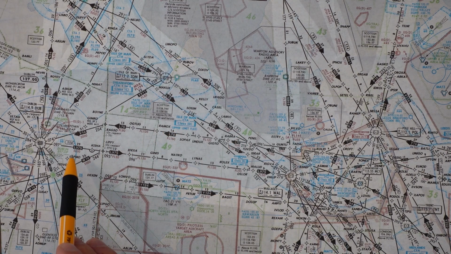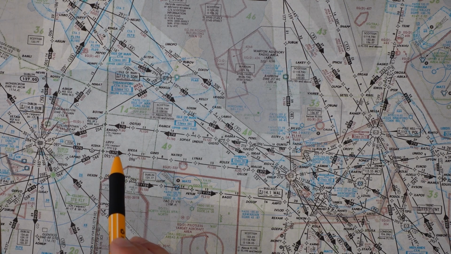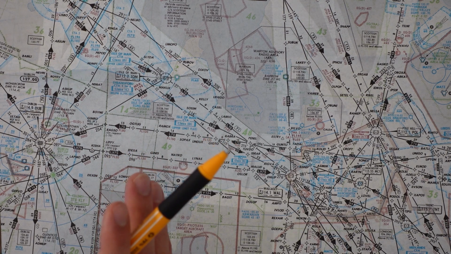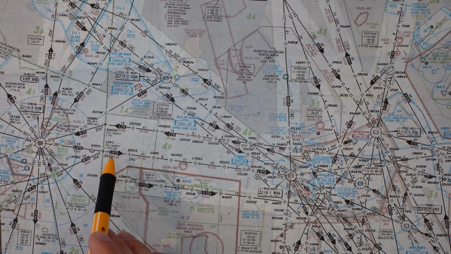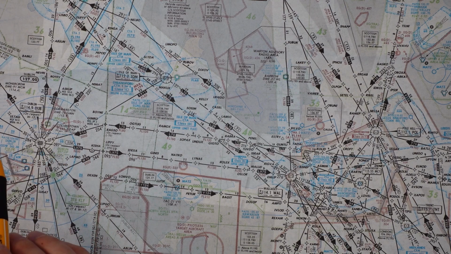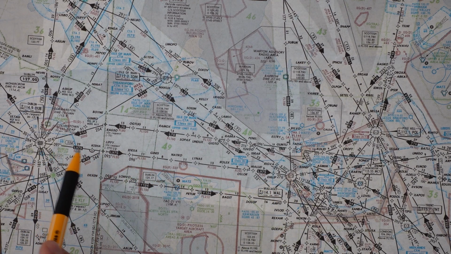So after that 5,000 point, we've got the Lima 975, but this time with a little arrow. This just means that this is a unidirectional airway. So from this point, Liffey, we can only travel from the west to the east on this airway all the way along. But in that section there, we would be able to go both directions.